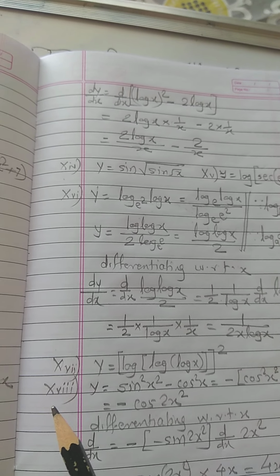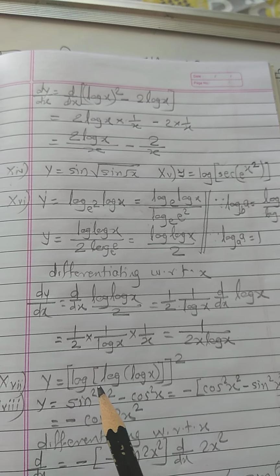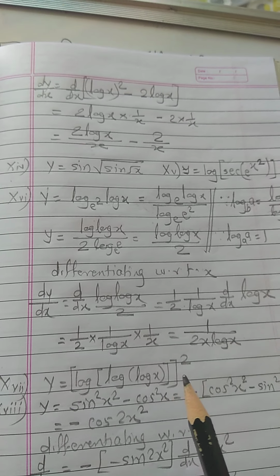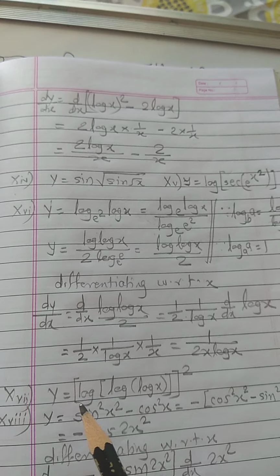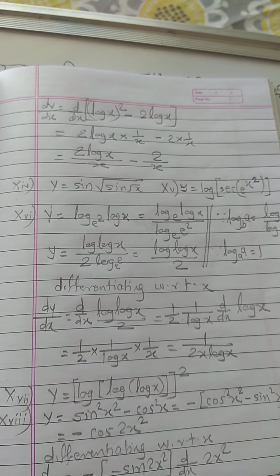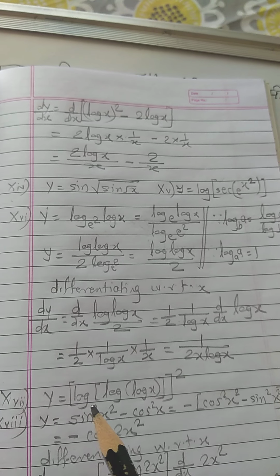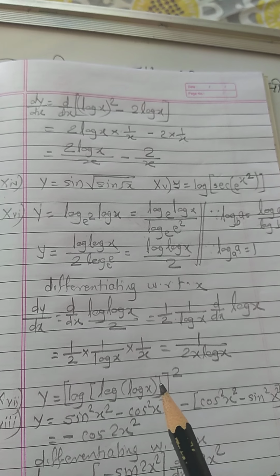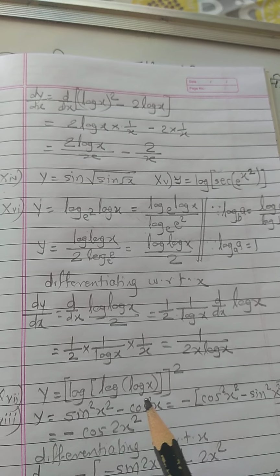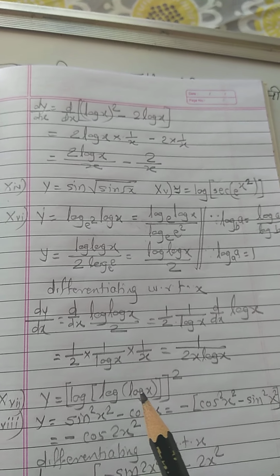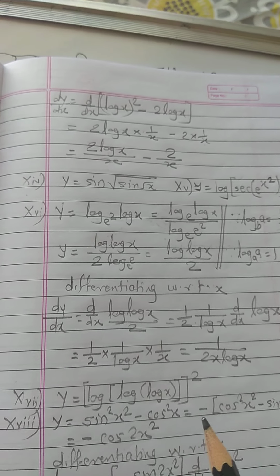Question number 17 is also homework for you. You can do it as this 2 will come down, 2 times log of x. Then derivative of log we have to take as 1 upon log of x. Then derivative of this log you have to take as 1 upon log of x. And lastly you have to take the derivative of this log of x. It will be 1 upon x.